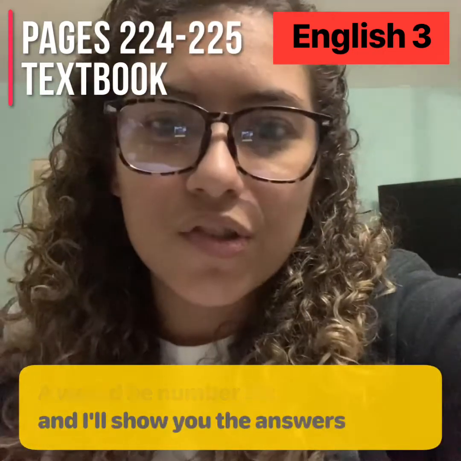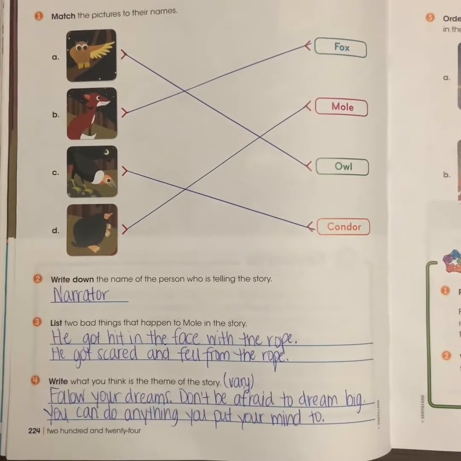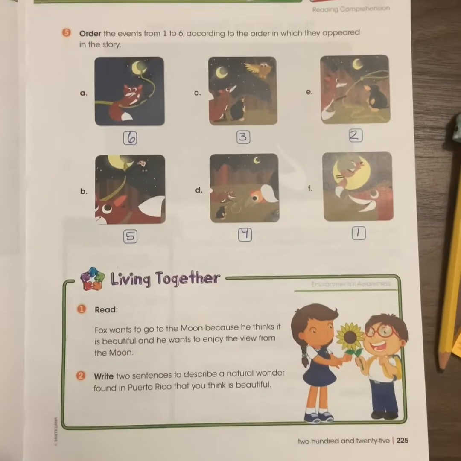Now I'll show you the answers. So here it is, page 224 and 225. If you have any questions, please let me know.